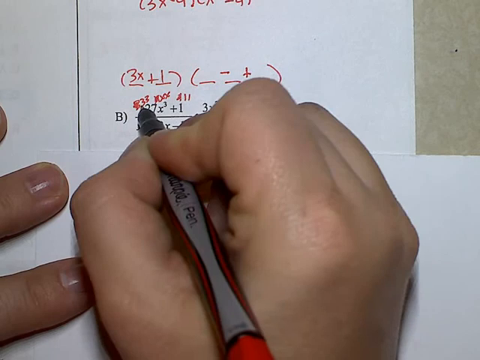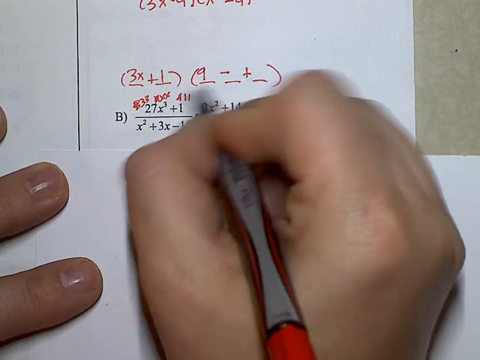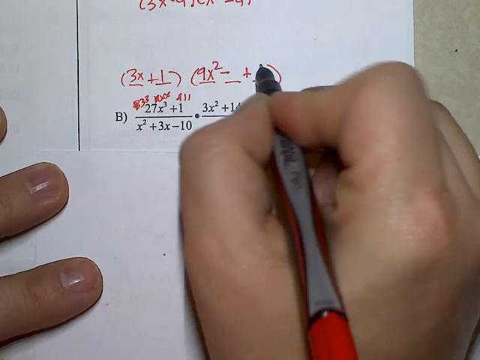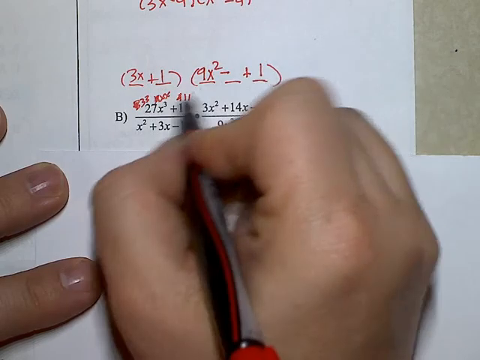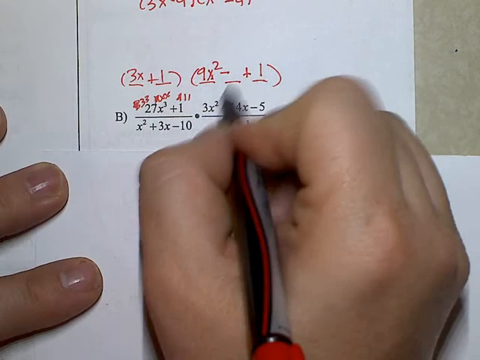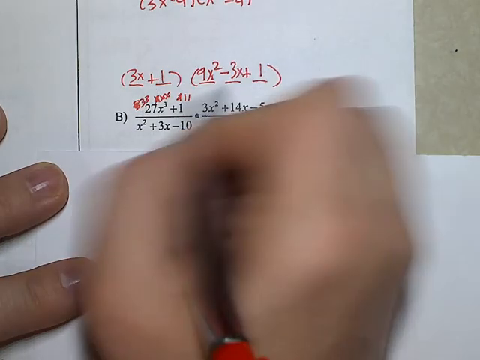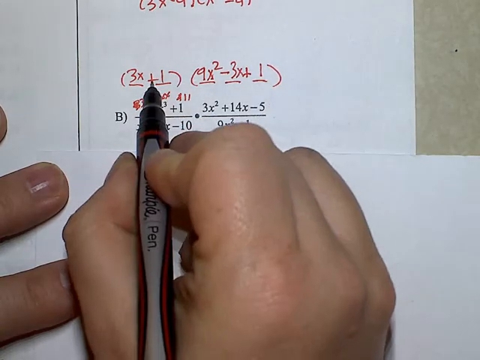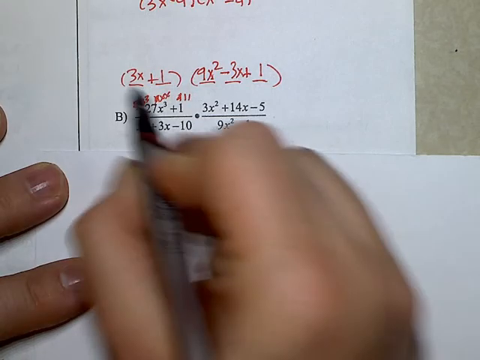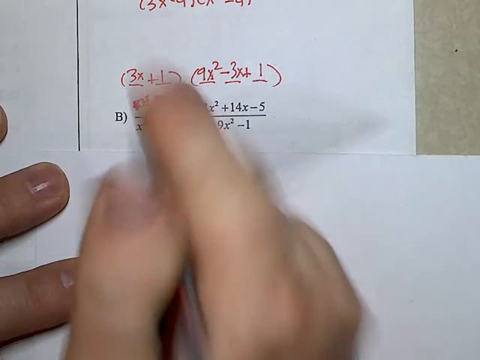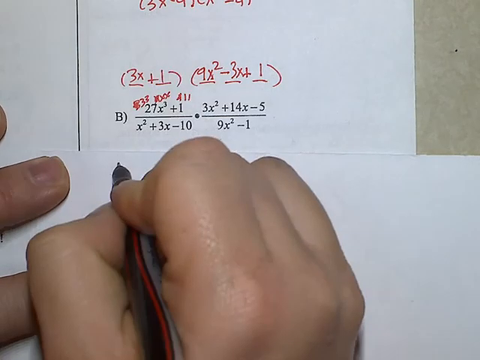3 times 3 is 9. X times x is x squared. 1 times 1 is 1. The inside is 9x squared. The outside should also be 9x squared, so 3x and 3x gives you 9x squared. Remember, your opposite signs are going to allow those two to cancel out. This is the factored form of the numerator of the first fraction.